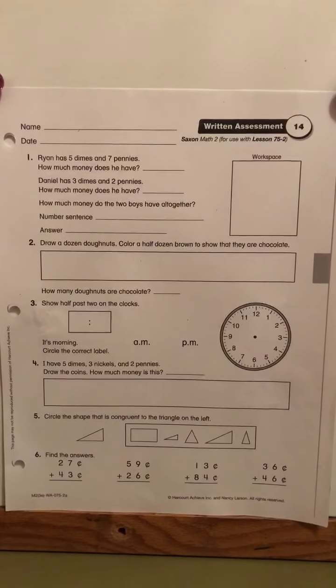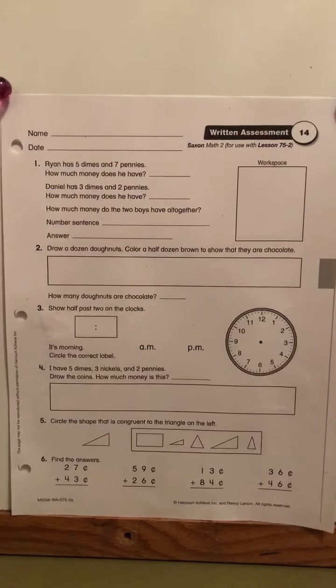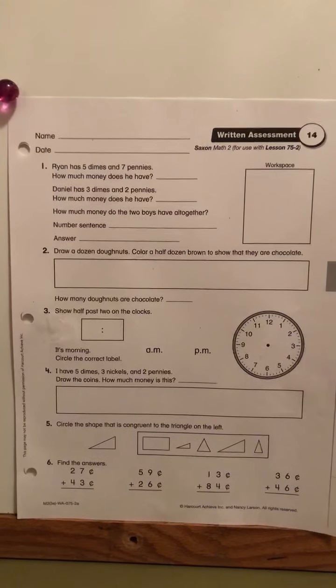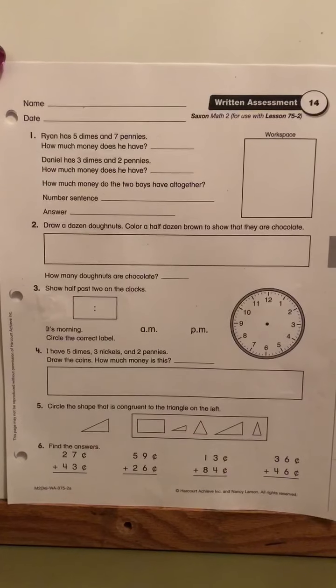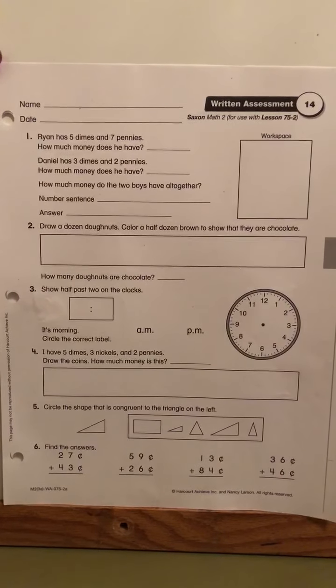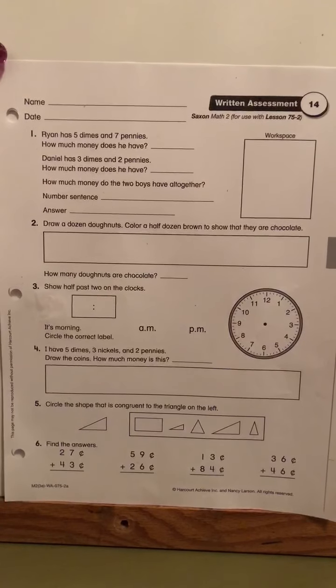What I want to do today before you get started is read through the test. What we would do at school is I would read each problem to you and then you would do it before we move on to the next problem. Well, we can't do that since I'm not with you. So I'm just going to read down through it like I do for your guided practice.